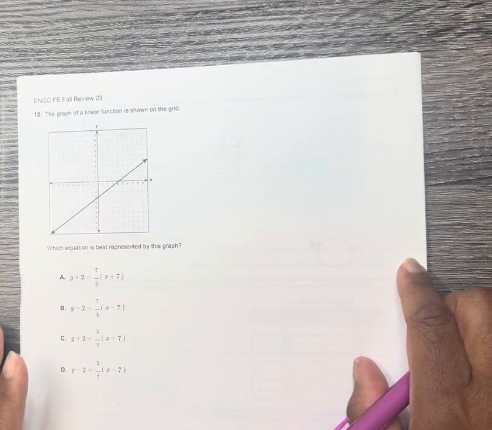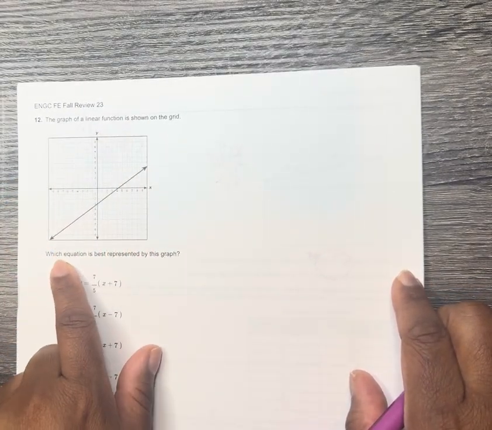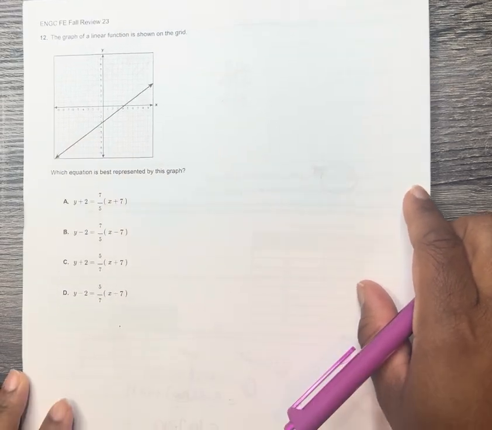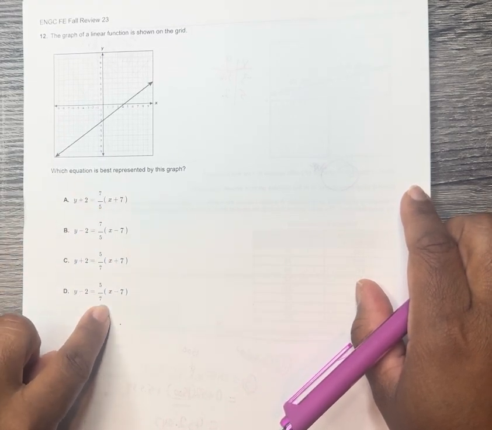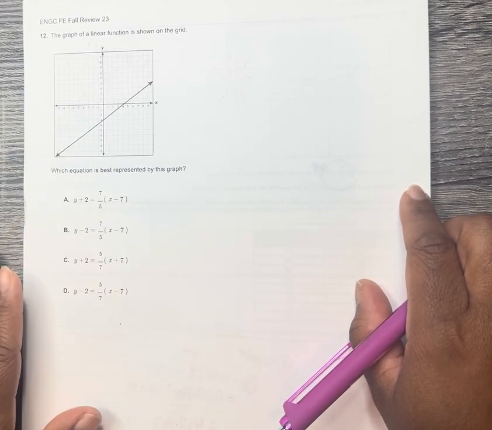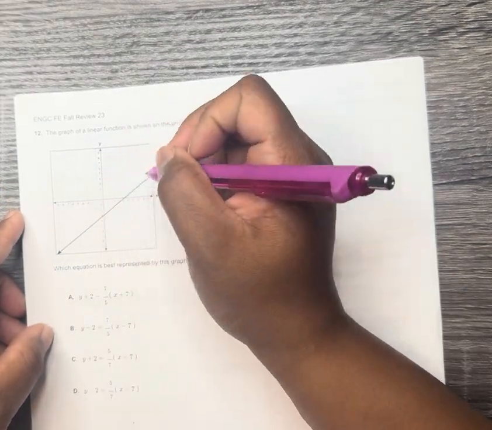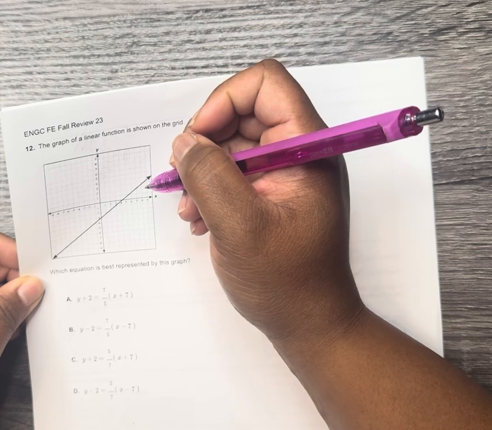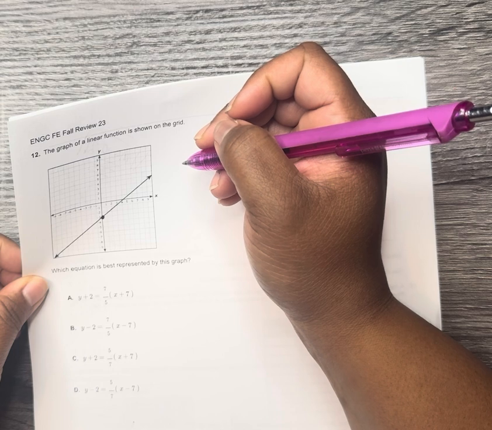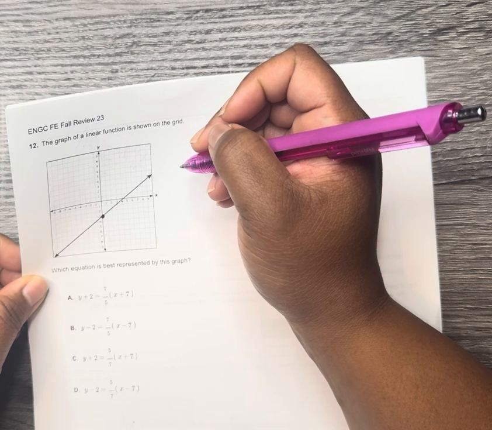Now let's go to 12. It says the graph of the linear function is shown. Which equation is best represented by this graph? Well, we see these equations, that's in point slope form. So that means we need to find the slope and then see which point is on the graph. So what we're going to do, let's take 2 points from this graph. Let's say I take this point here. And let's say I take another point here.